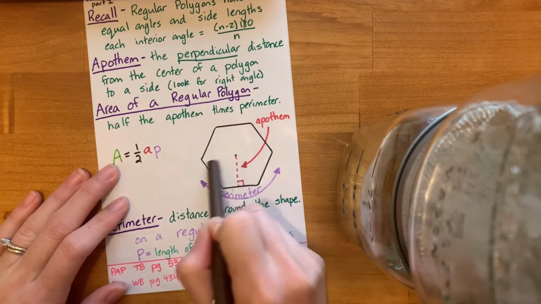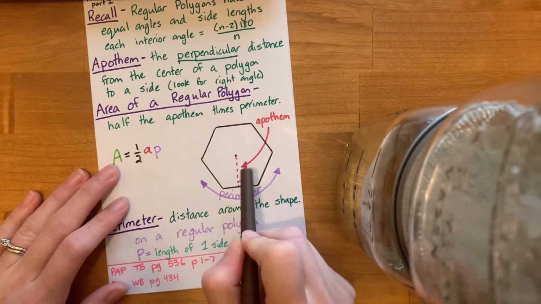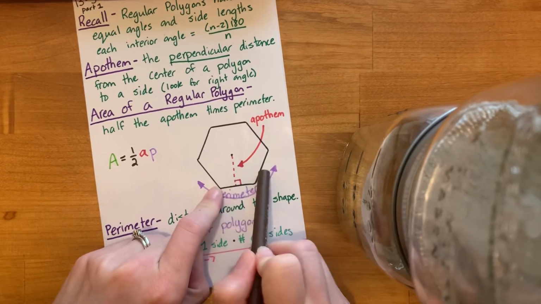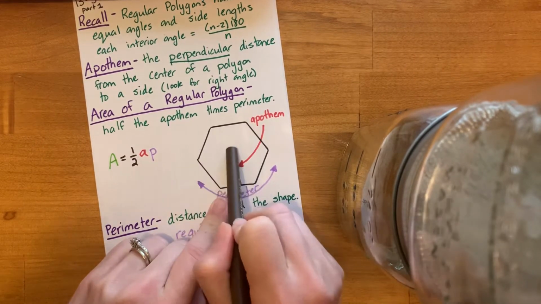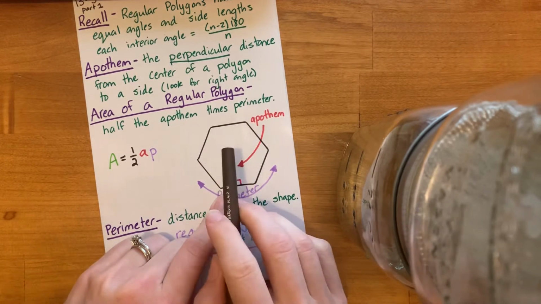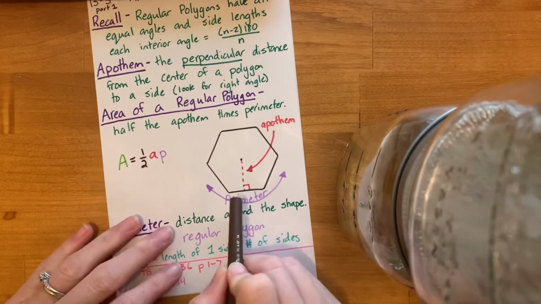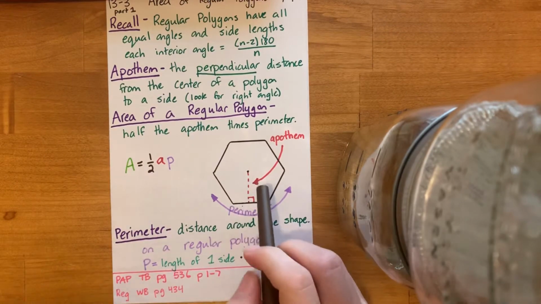So we're always looking for that right angle right here. I don't want this line just going anywhere. I want it going perpendicular to one of the sides, okay? And if it's a regular polygon, what it's actually going to do is split this side in half, but we'll get to that tomorrow as well in 13-3 part 2.